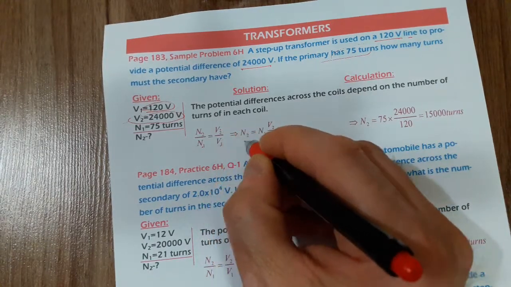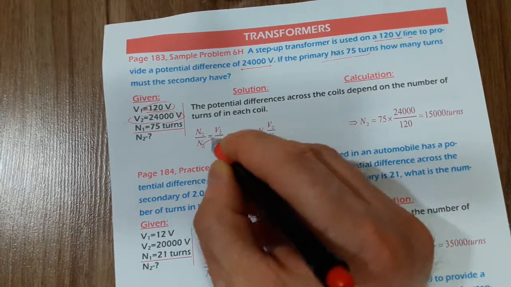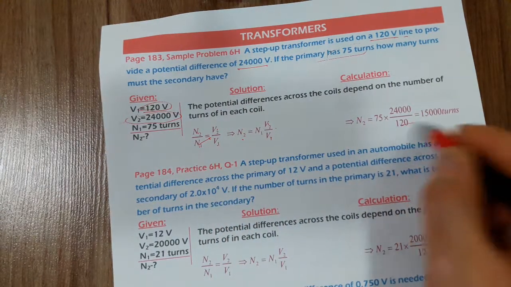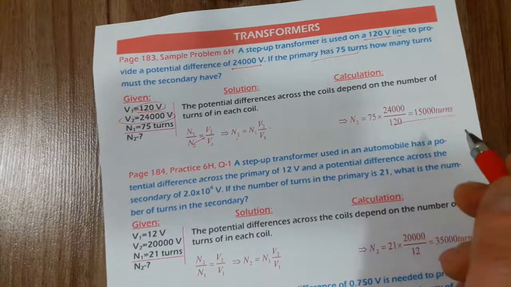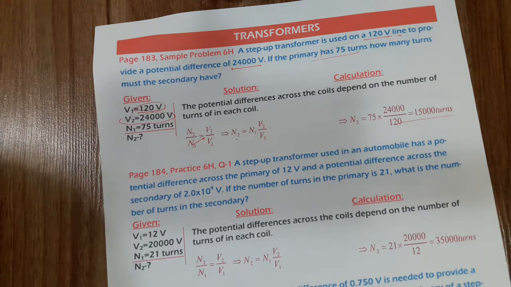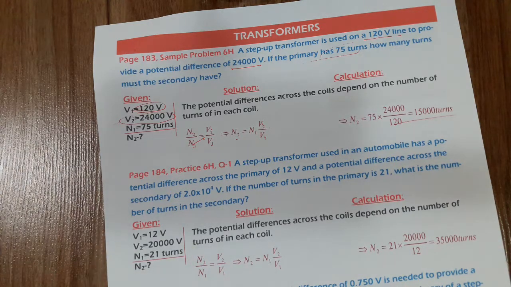It says if the primary has 75 turns, calculate how many turns the secondary has. N2 over N1 equals V2 over V1. So N2 becomes, cross multiplying, V2 multiplied by N1 divided by V1. According to this equation, you get the answer as 15,000 turns.